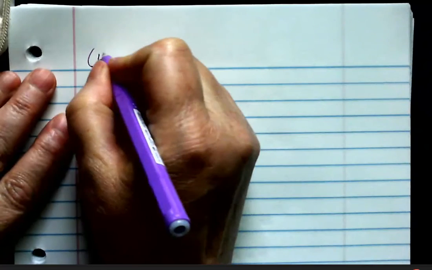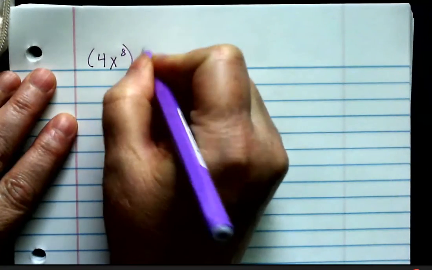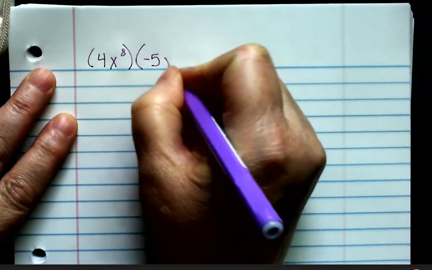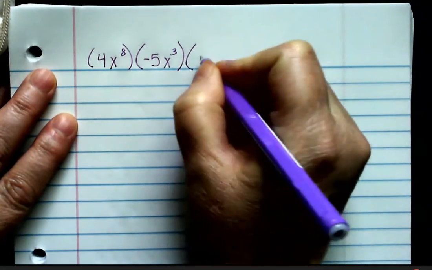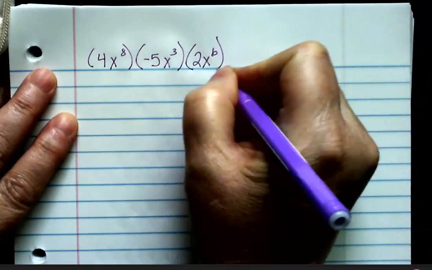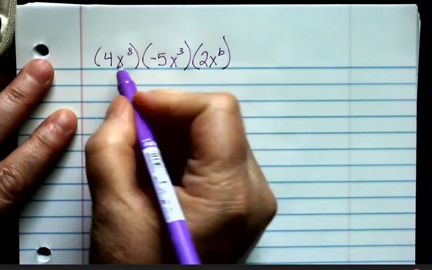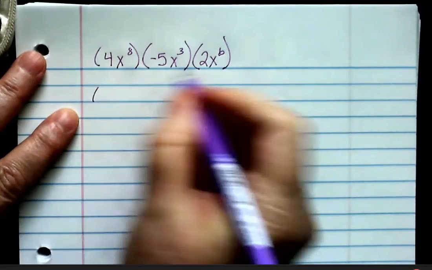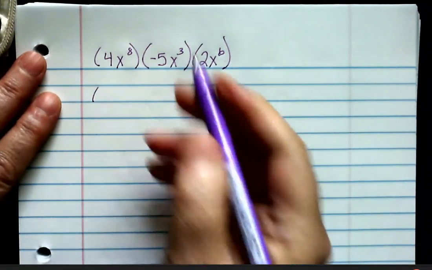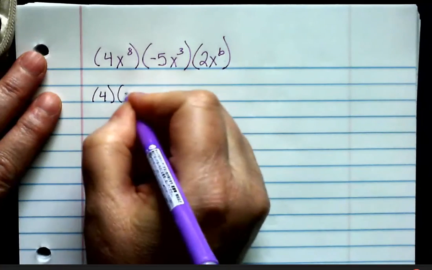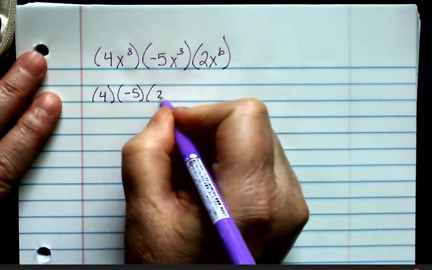All right, let's try another one of those. All right, so I'm going to put my whole numbers together. Remember, this is all multiplication. 4, negative 5, 2.